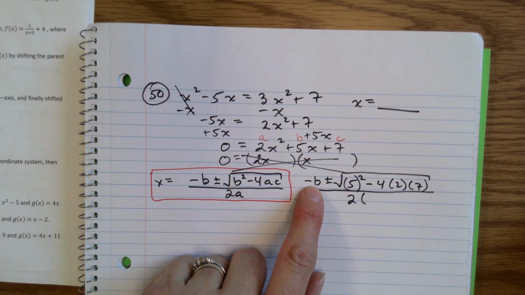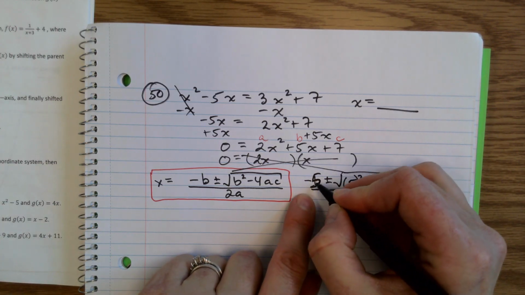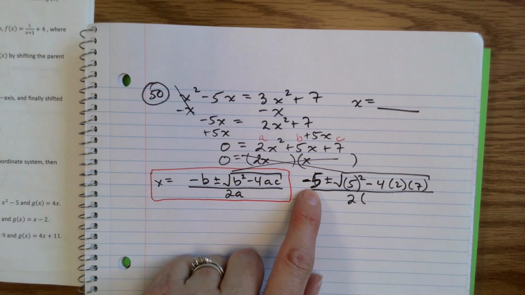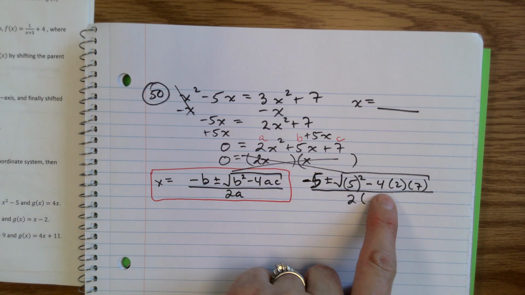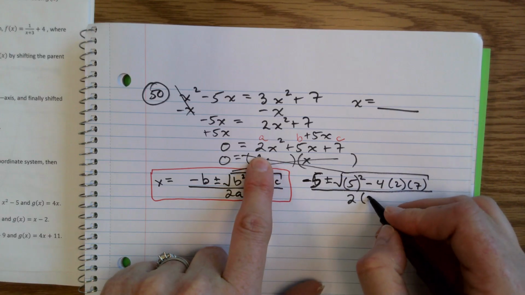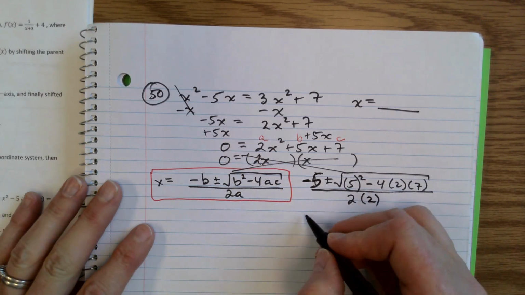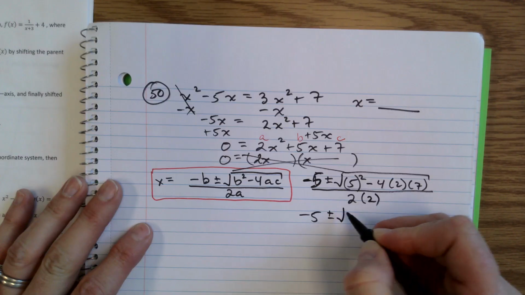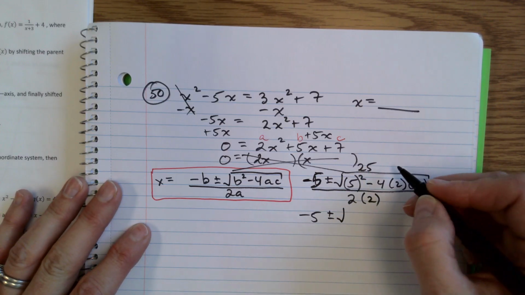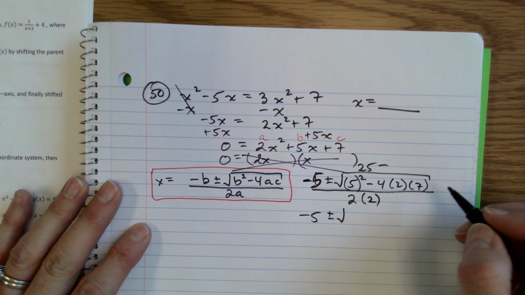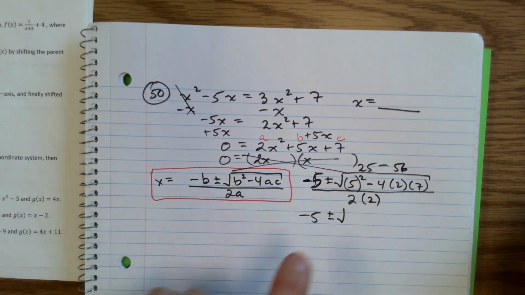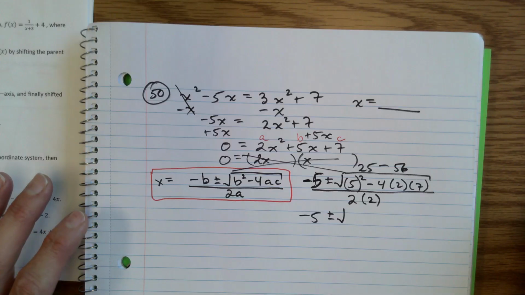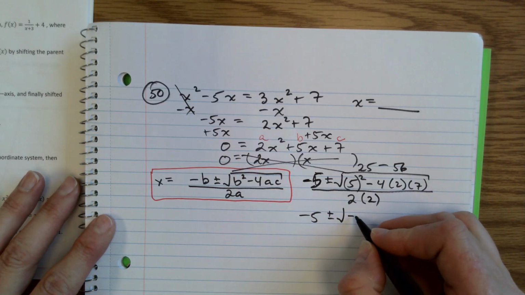And this is not a negative b, this is a negative 5. Now we simplify. Negative 5 plus or minus the square root of 25 minus 8 times 7, minus 56. 25 minus 56 is a negative 31.